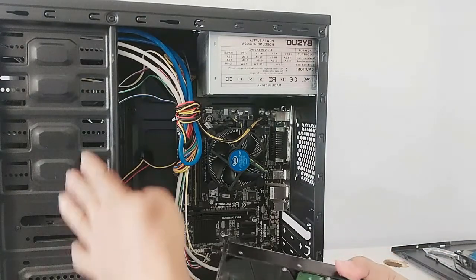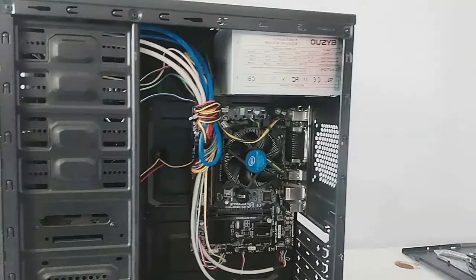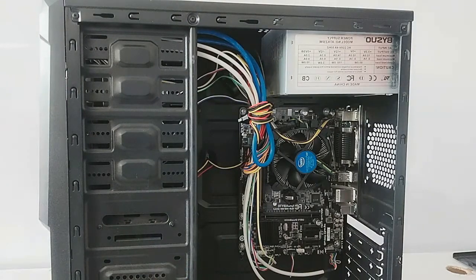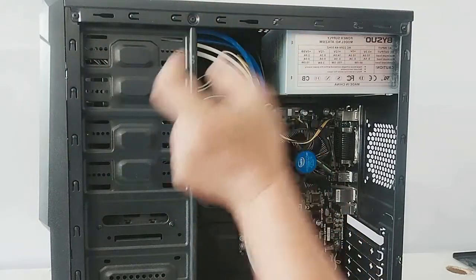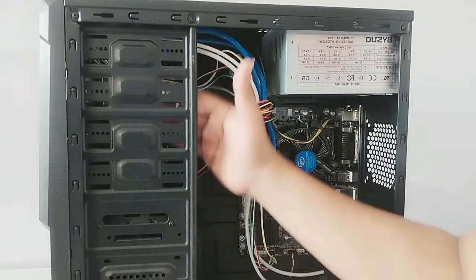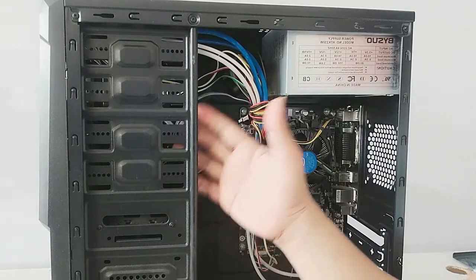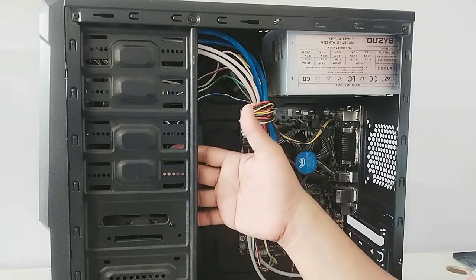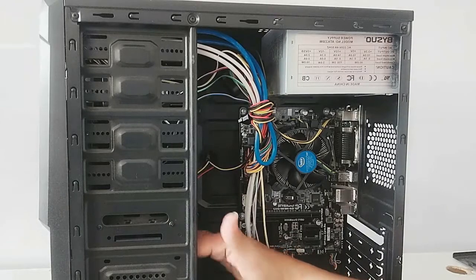You're going to insert it in this area. By the way, this area is what you call the drive bay, meaning this is where you are going to mount your drives, your DVD drives, your CD drive, your flash disk drives, your hard disk. Hard disk can be installed in here.